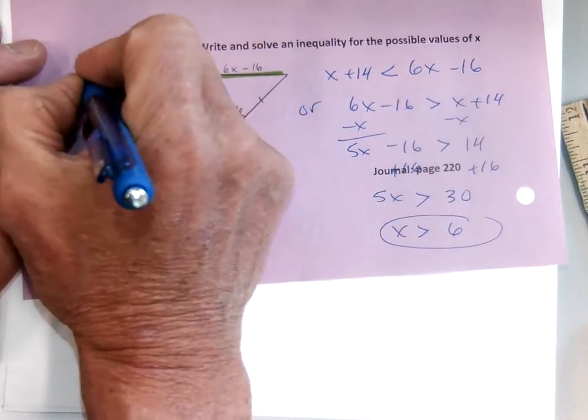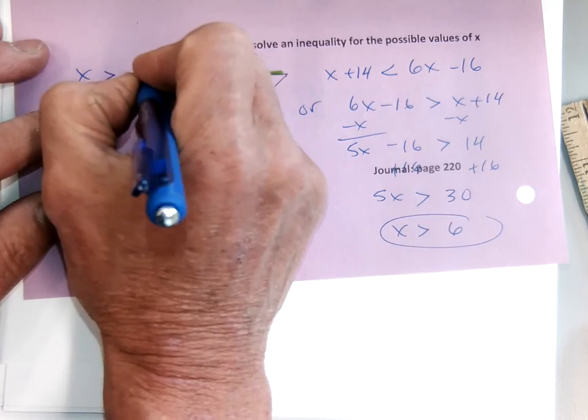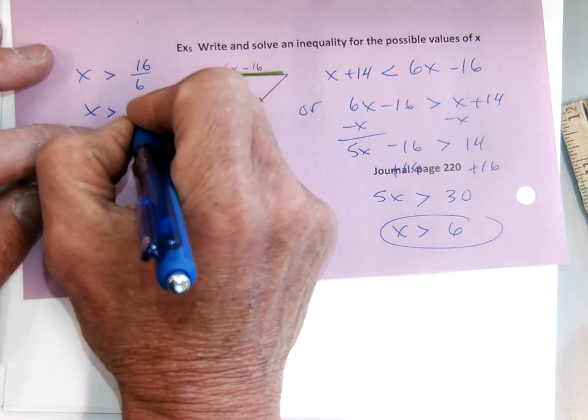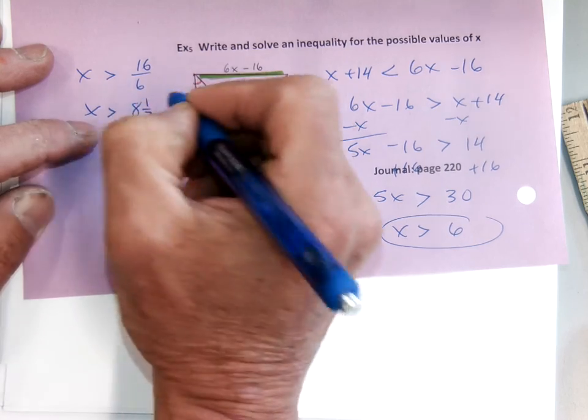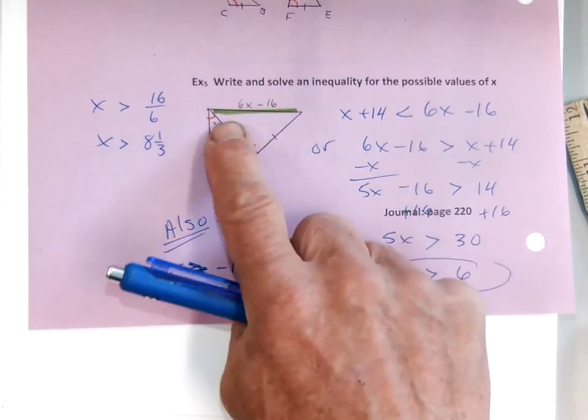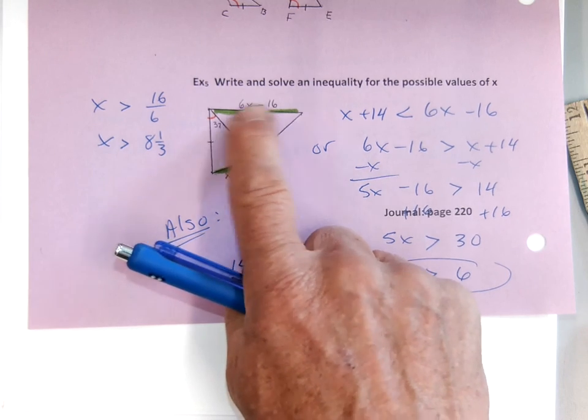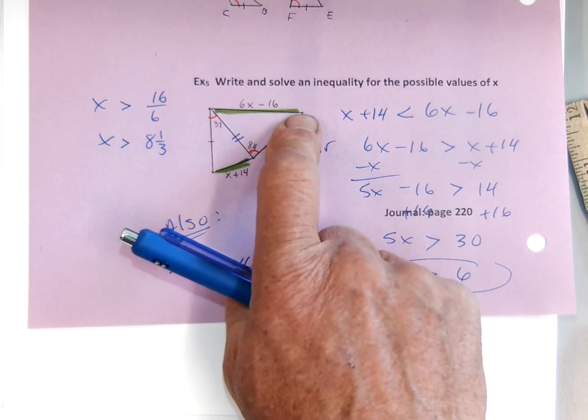And also, x has got to be greater than 16/6, which is 8/3 or 8 1/3. Okay? Because if x were 8 1/3, this side would be, like Tavis said, 0. You can't have a 0 side, can you?